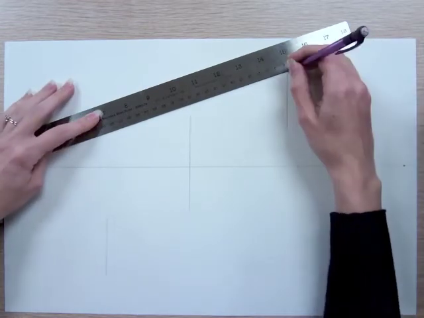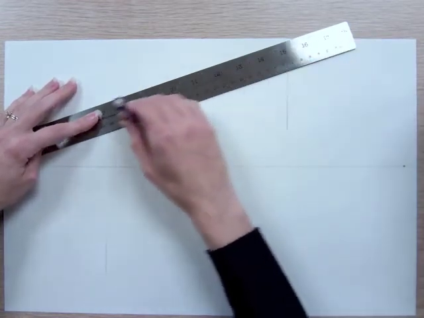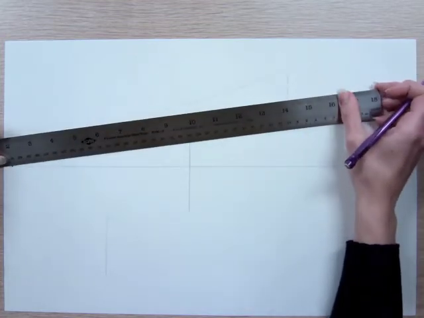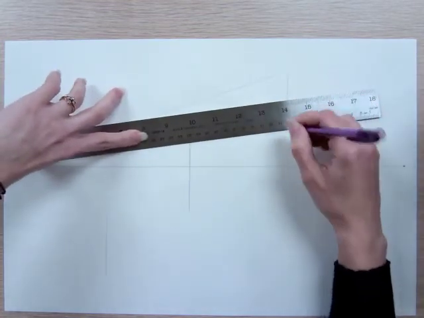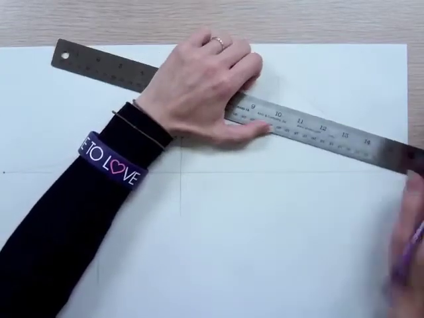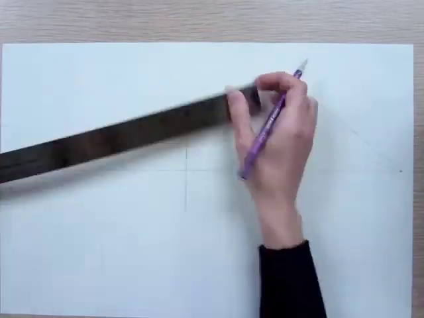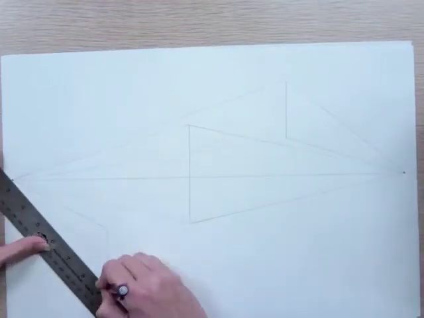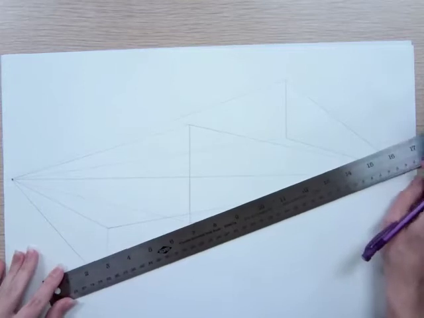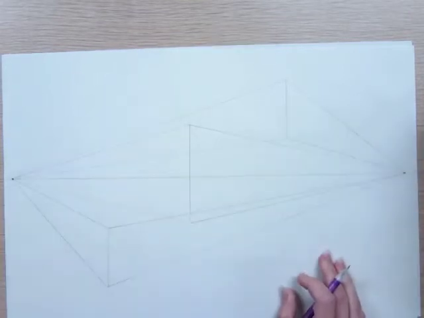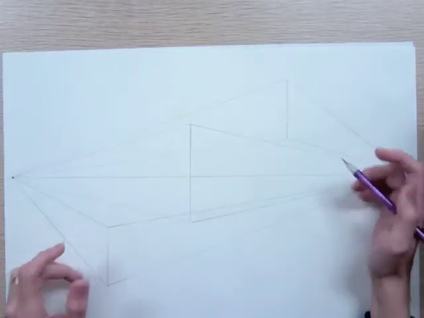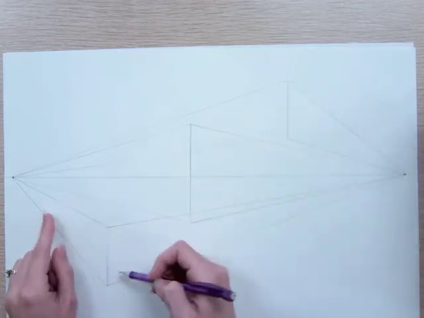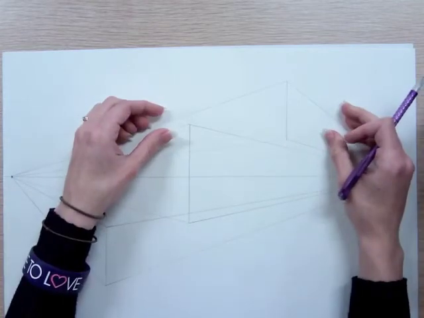line up your ruler and connect it to your vanishing points. Okay, this is going to get really confusing for you because there's 3 boxes and all of their vanishing points going on.